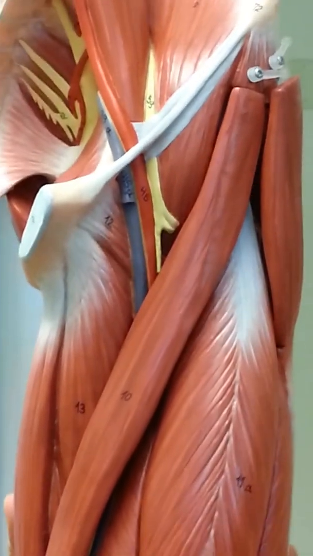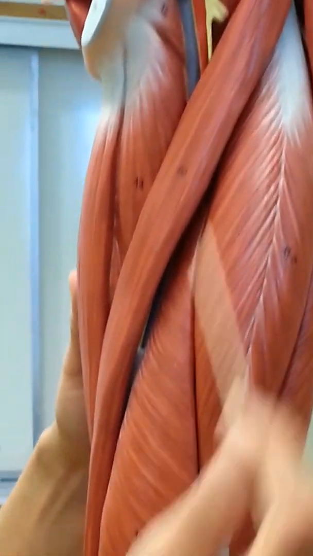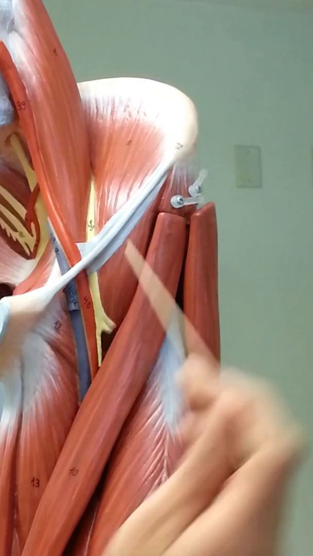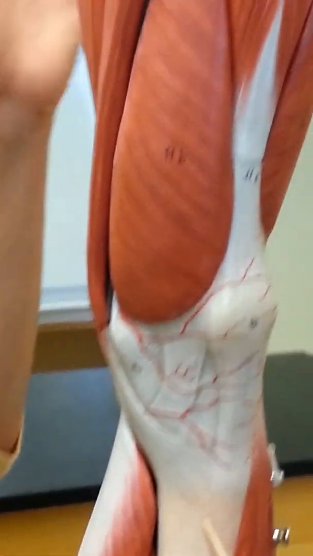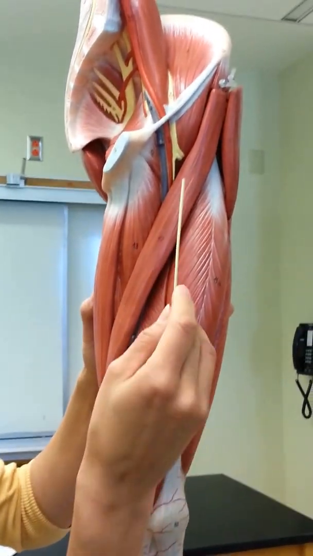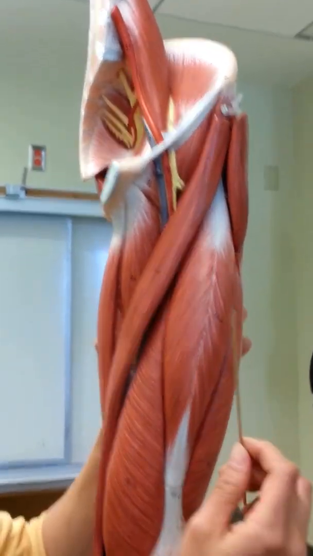Then on this anterior thigh, we'll just look at the sartorius, right? So the sartorius starts off on the ASIS, originates on the anterior superior iliac spine, goes all the way to the medial tibia. So it's going to cross the hip and the knee. That's your sartorius. And then when we move inwards, you can see, let's do the thigh first.